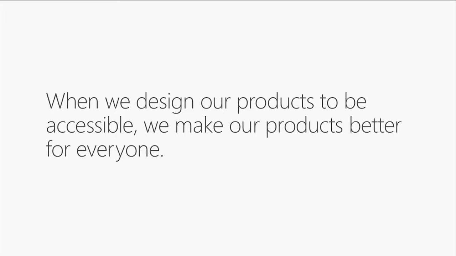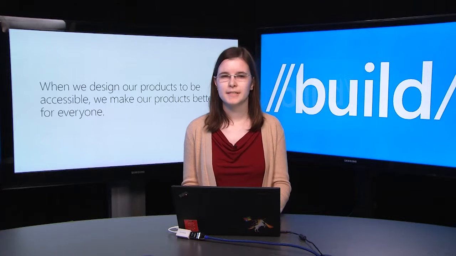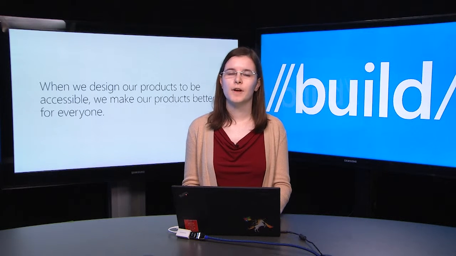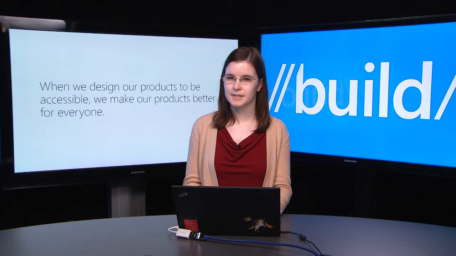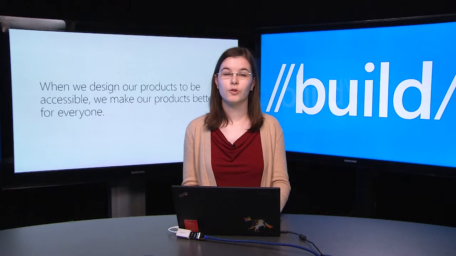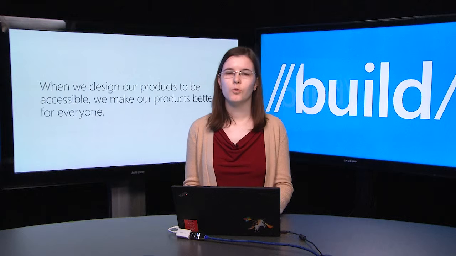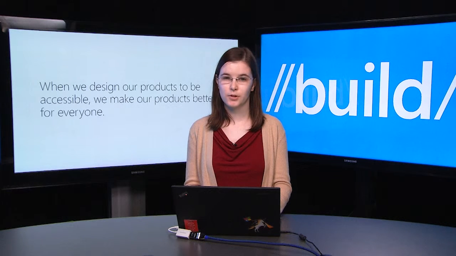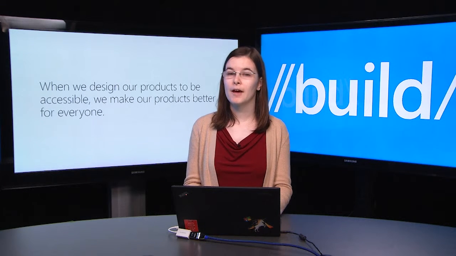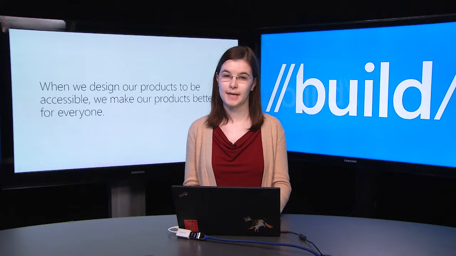When we design our products to be accessible, we make them better for everyone. There's this common misconception that when developers design their apps to be accessible, we make them better for a small disabled community. But in actuality, when we design our apps to be accessible, we make them better for everyone who is situationally disabled.